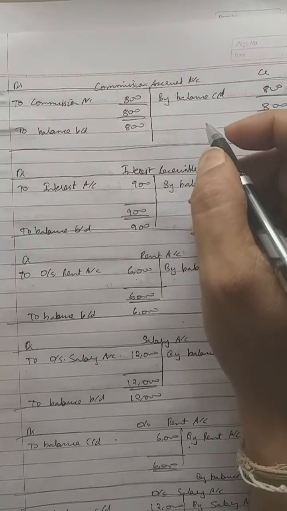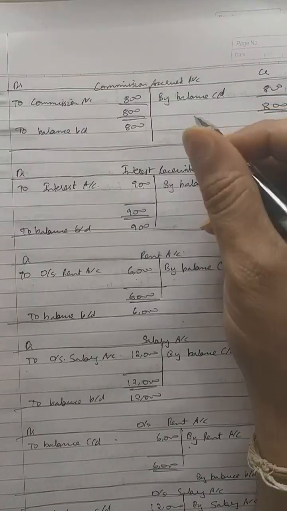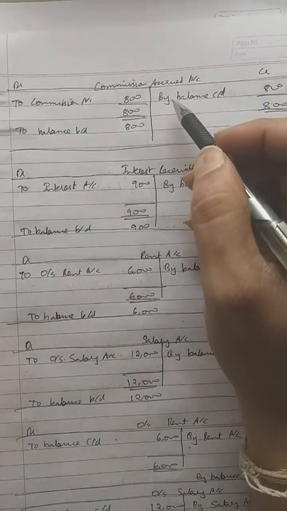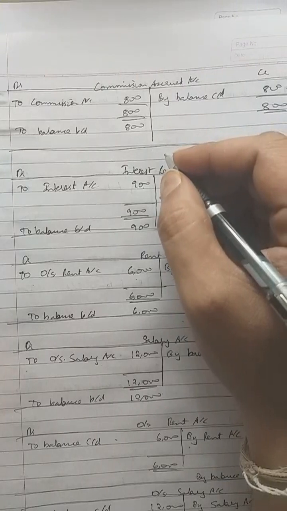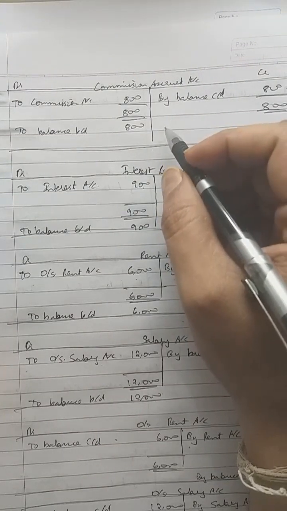Sir, what is this, such a long problem? Don't worry, this problem is in the last ending stage. Don't worry. Okay, only a few more accounts. Commission accrued account, and if you have done correctly, I am very sure that your confidence will be boosted exponentially.